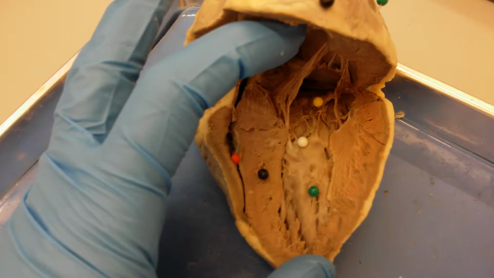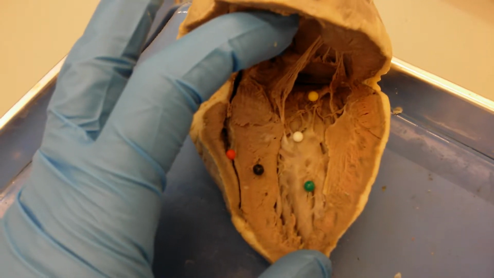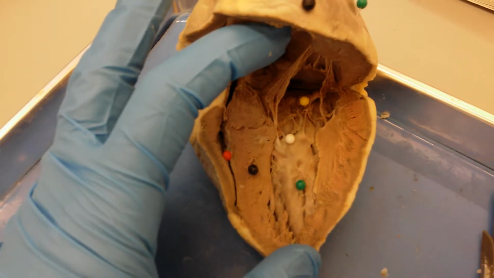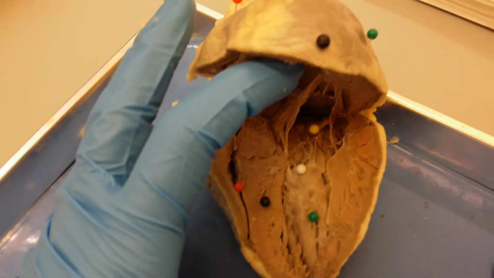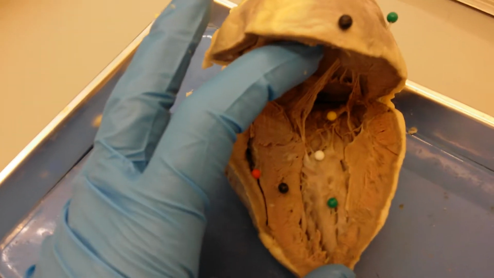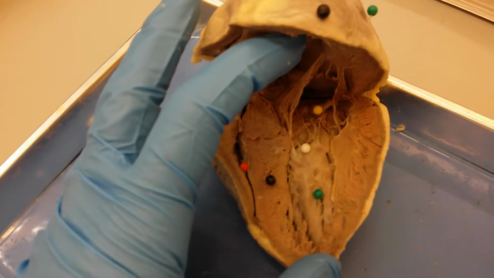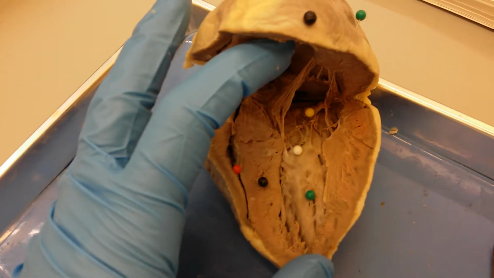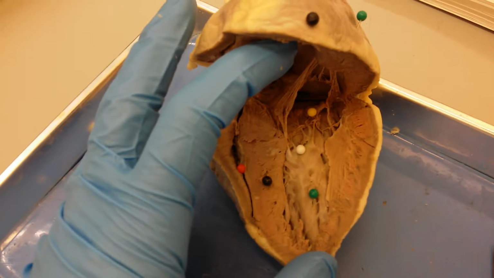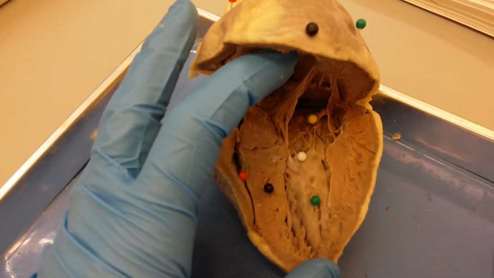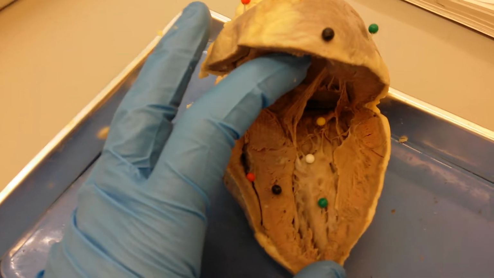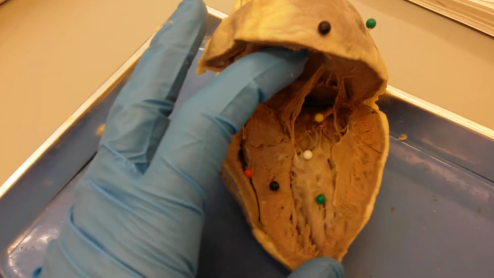You can see that the left ventricle is much larger than the right ventricle, and that's because the left ventricle pumps blood to the systemic circulation, which is around the body, whereas the right ventricle is much smaller and pumps blood just to the pulmonary circulation, so that's only to the lungs, and so the path of the blood is much smaller.